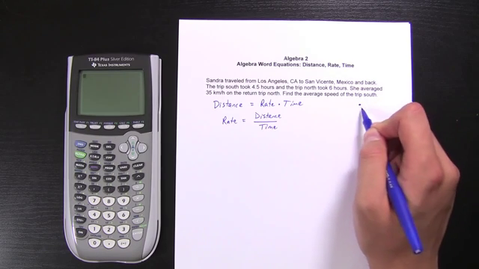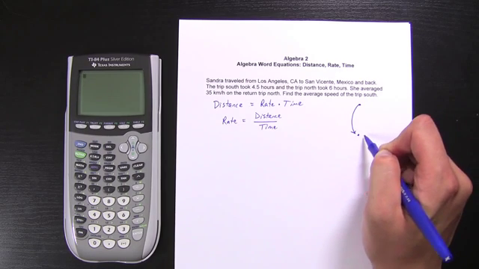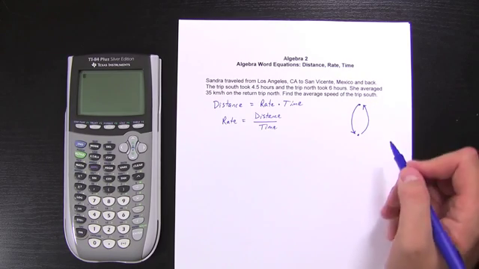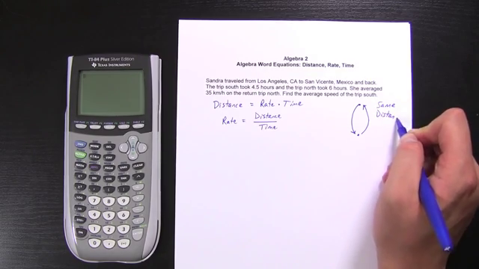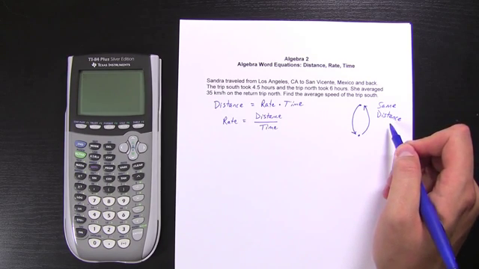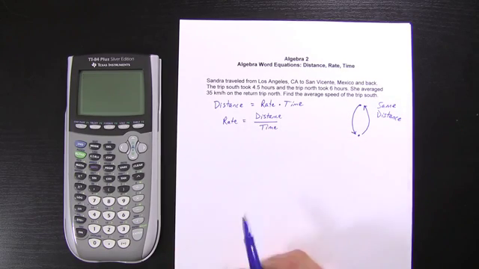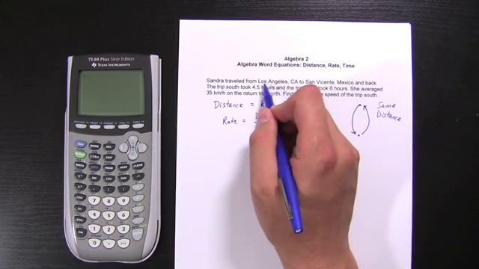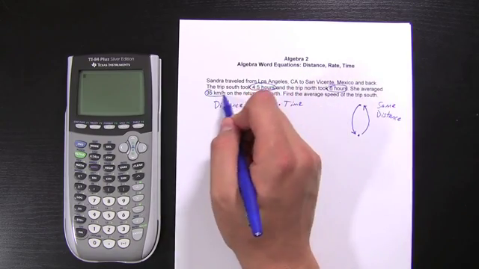So Sandra is going for a trip where she starts in LA, she goes south to San Vicente, Mexico, and then back again. The one thing that we know for sure is that the distance is going to be the same. Right? If we go to the place and then we go back from the place, that has to have the same distance. So in this case, since the distance is the same, we can use that to our advantage. And this is how you do a problem like this. When you're given time, you're given 2 times and you're given a rate.